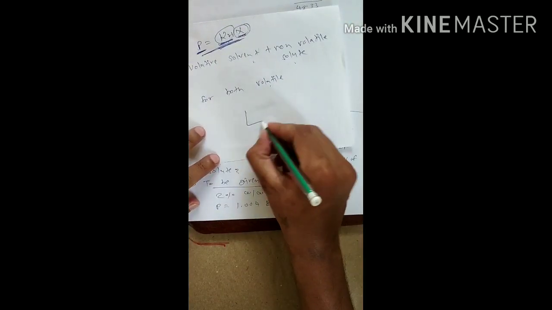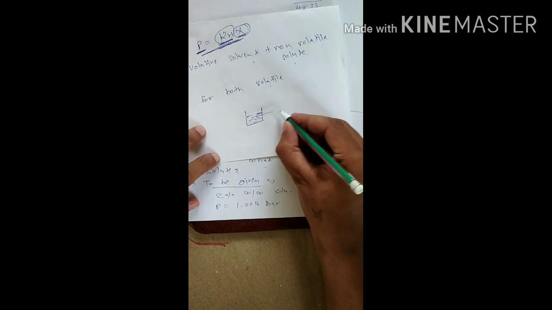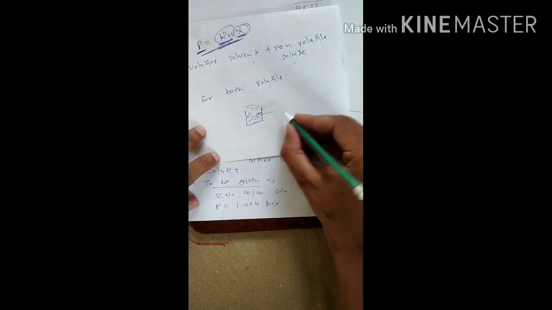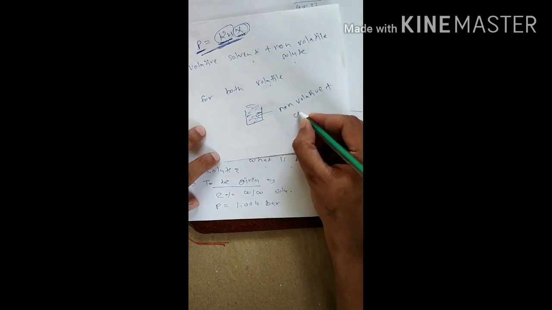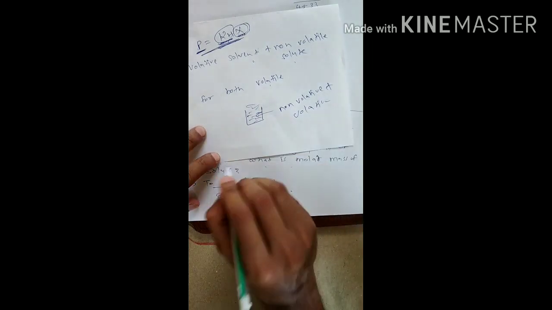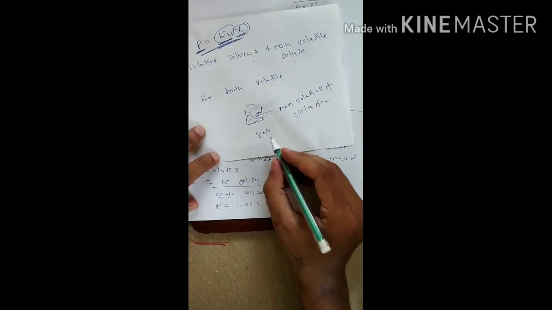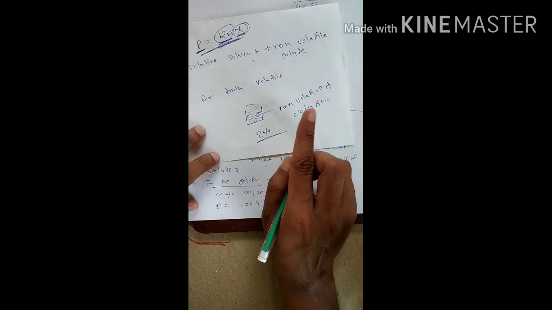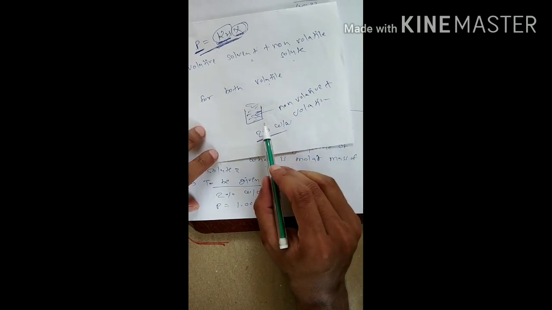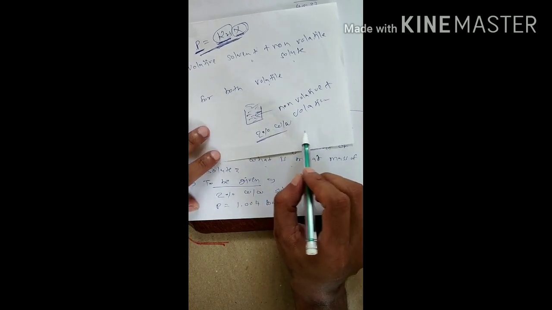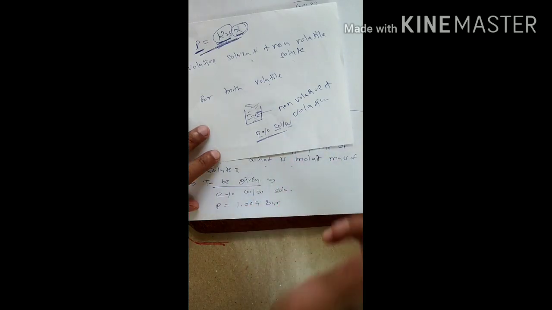A solution is there that is non-volatile plus volatile, and the concentration is 2%. Now 2% weight by weight. I told you if nothing is given, like weight by weight or weight by volume, then consider it weight by weight.